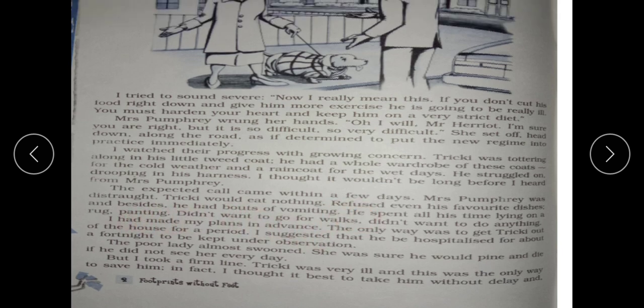So the dog was lying on the rug, panting, and did not want to go for a walk. He did not want to do anything. That means he was very much ill, he was not feeling good. I had made my plans in advance. The only way to get Tricky out of the house for a period, I suggested, was that he be hospitalized for about a fortnight to be kept under observation.